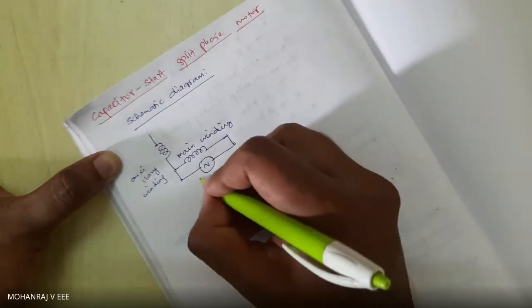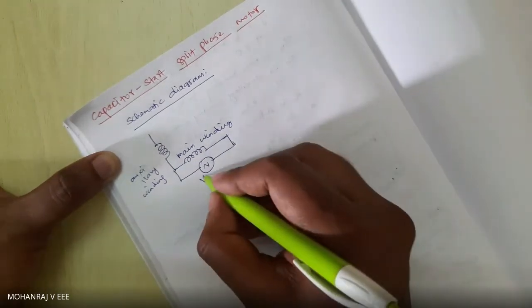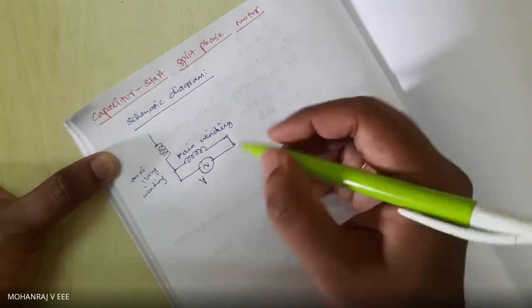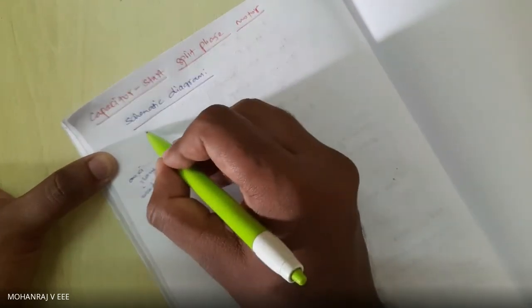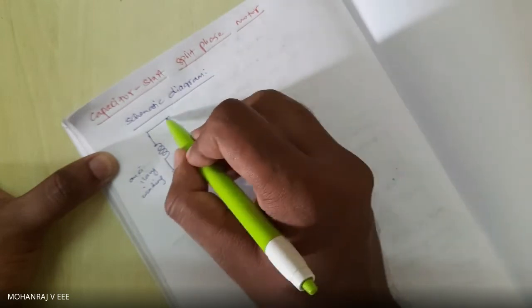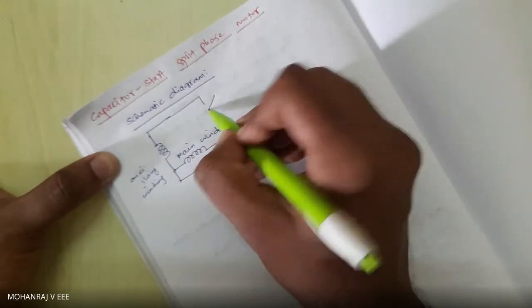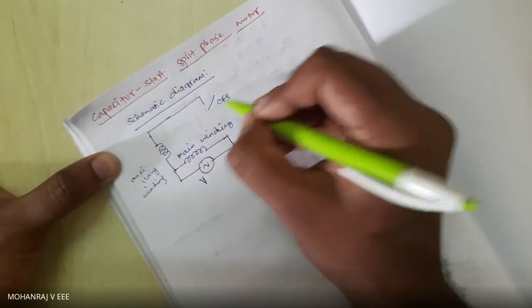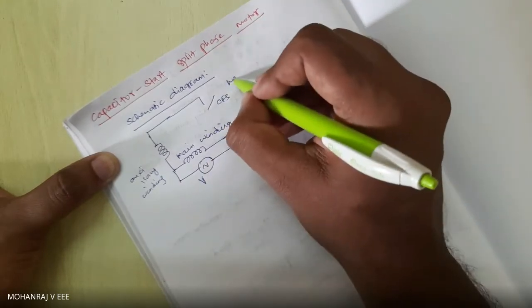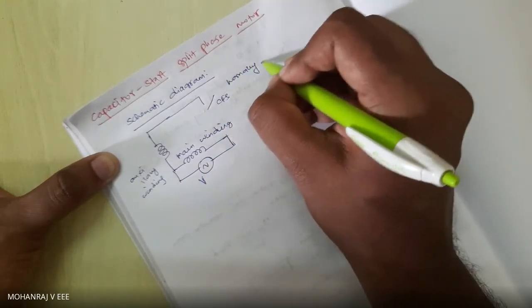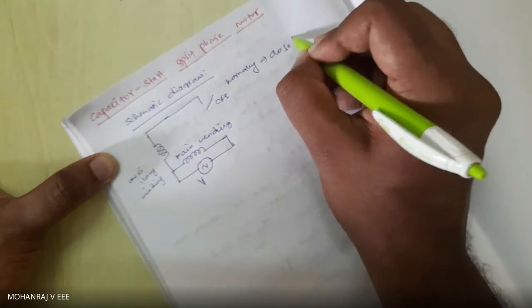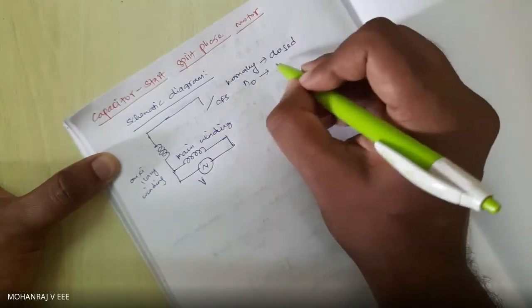So the applied voltage is a single phase voltage, say 230 volts. Then we will have a centrifugal switch, CFS, which is normally closed. Normally this switch is closed, but at speed N0 it is open.